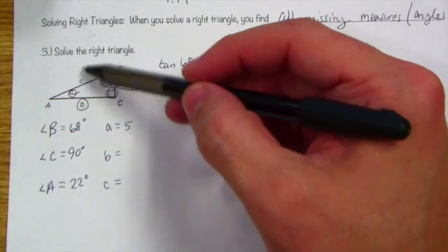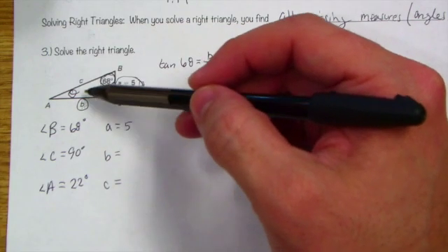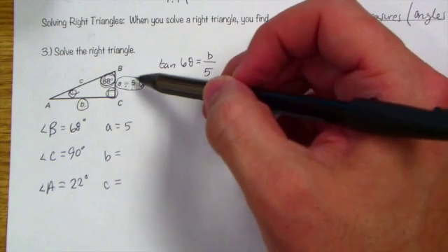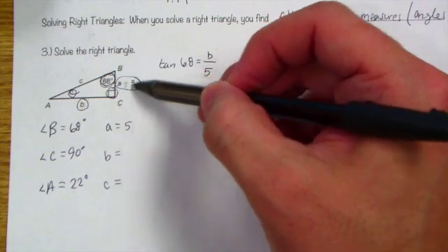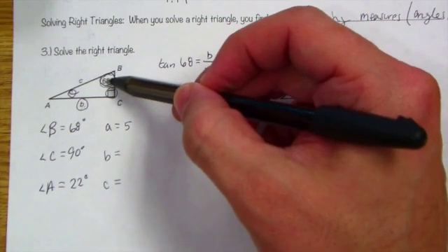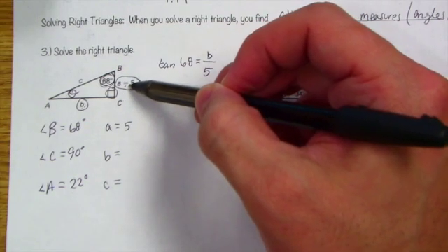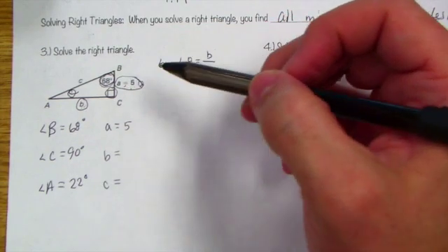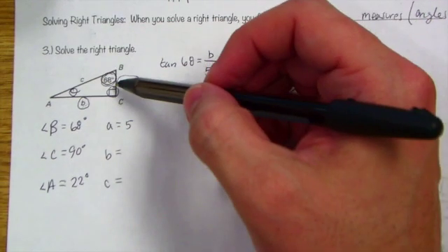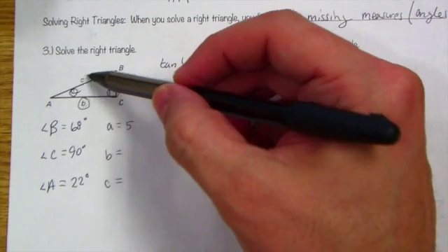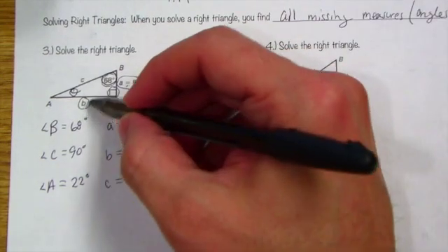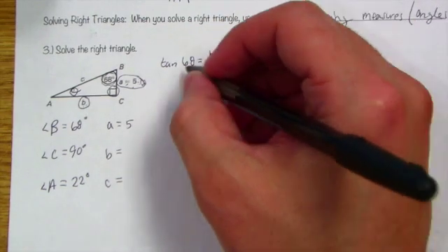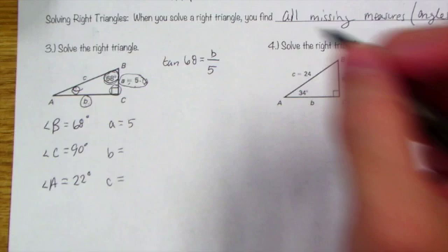Now the reason why you wouldn't want to use B and C is because you don't know either of those sides. So because I'm given side A, I want to use a trig ratio that includes the adjacent side. Since this is my reference angle, I want to include the adjacent side. So I could have used cosine too, and used this over this to find the hypotenuse. But since I'm finding this B, I'm using opposite and adjacent, which is tangent. So we're going to do tangent of 68 degrees.